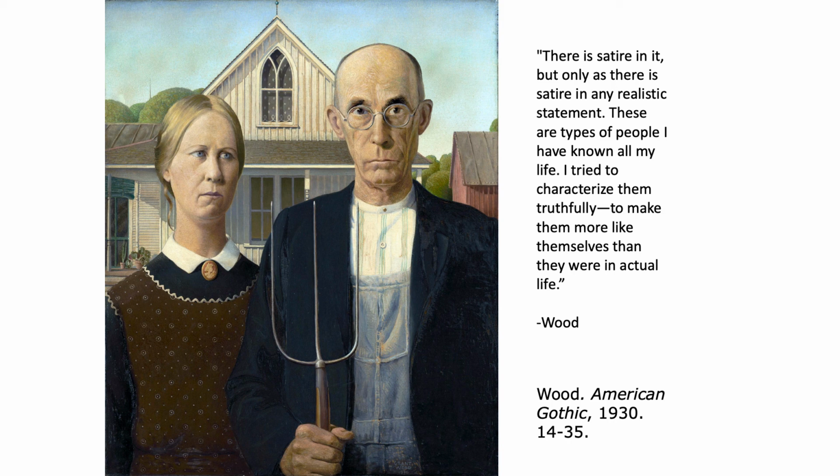Wood was classically trained in Europe, and so he called the image American Gothic because of the window that was in the background with the pointed arch. That is a typical symbol of Gothic architecture, the pointed arch in Europe. Wood went to school in Europe, and so including the windows seemed to be homage to his training and schooling in Europe.